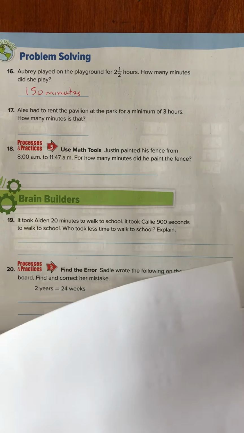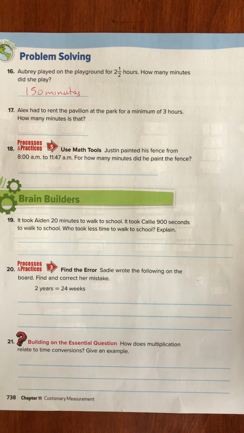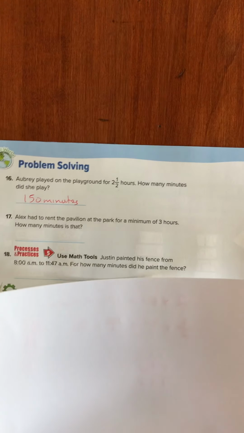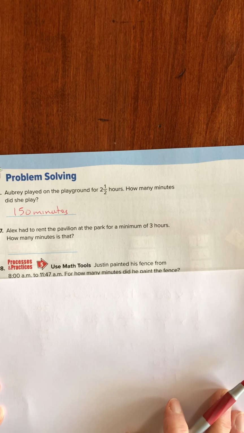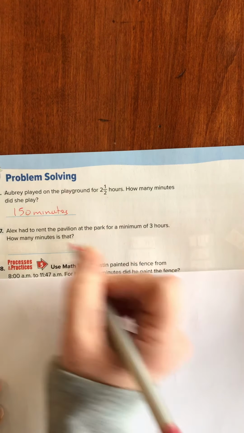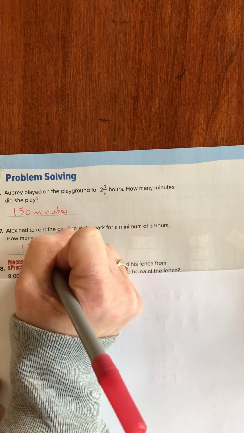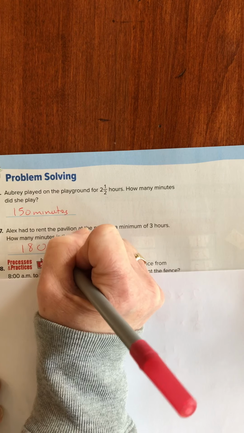Next. Alex had to rent the pavilion at the park for a minimum of 3 hours. How many minutes is that? So there's 60 minutes in an hour. So 3 times 60, 6 times 3 is 18. Add that 0 in, it's 180 minutes.